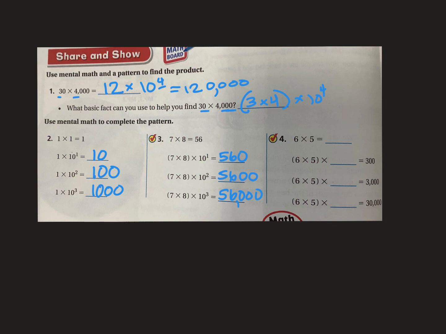Let's look at this one. This might throw you off a little bit, but just watch closely. 6 times 5 is 30. It already has a 0 as part of its product, so it's not going to count in the zeros we were talking about over here. 6 times 5 times 10 to the what gives us 300? Well, remember, this 0 here is part of 30, so it has 1 extra 0, so that's a 10 to the 1 power. 6 times 5 is 30, times 10 to the what?